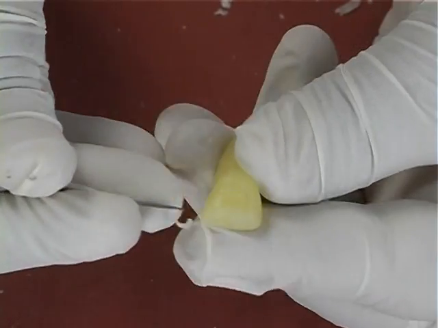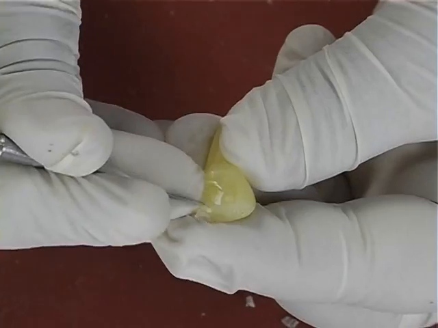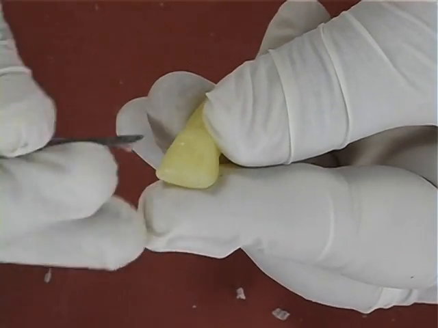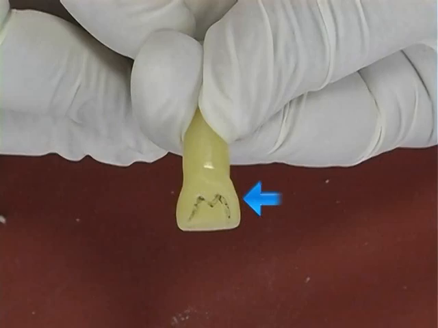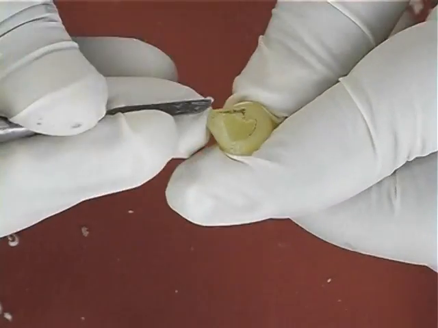Next, in the palatal surface of the crown part of the tooth, the M-shaped palatal outline is drawn. This is the palatal outline of the palatal surface of the crown. The center of the M outline corresponds to the palatal fossa and the proximal sides correspond to the mesial and distal marginal ridges. Now, the palatal fossa is carved by slowly removing wax from the fossa area.